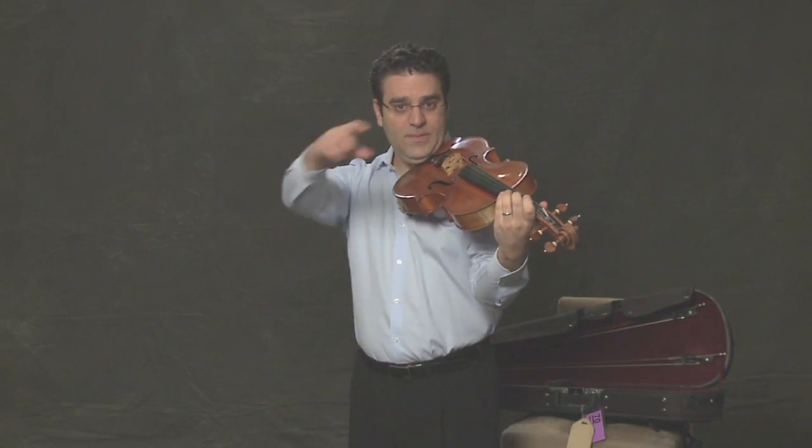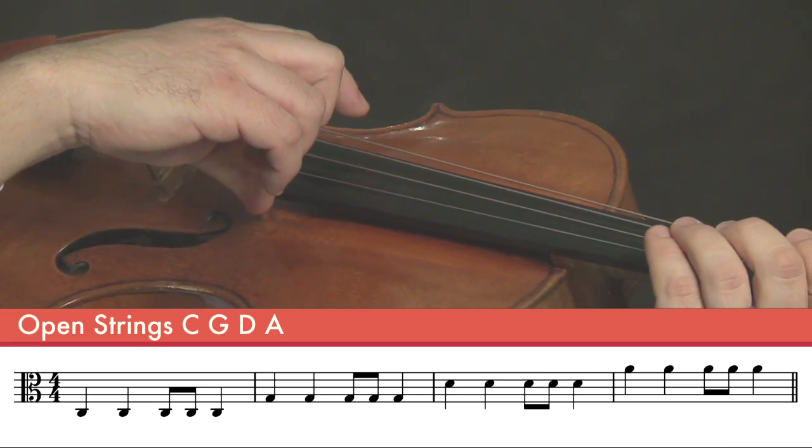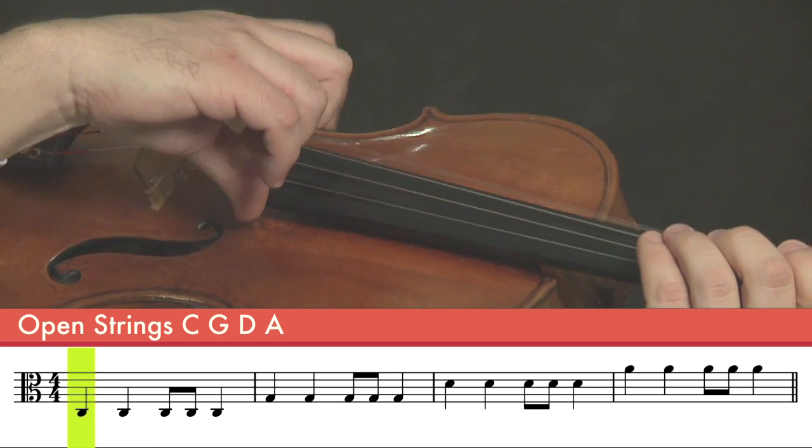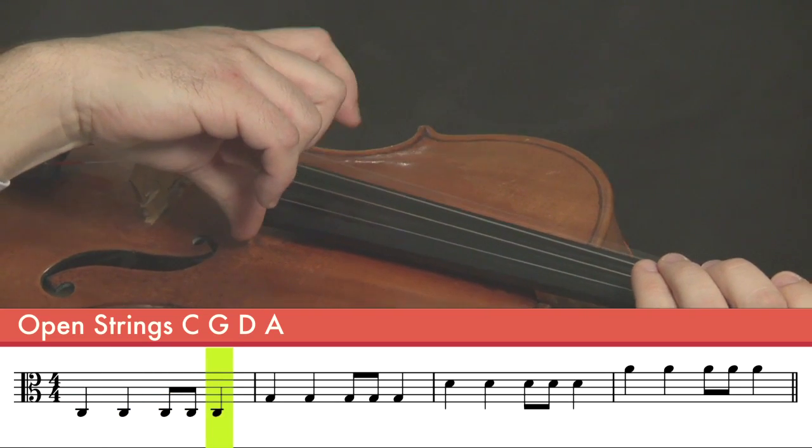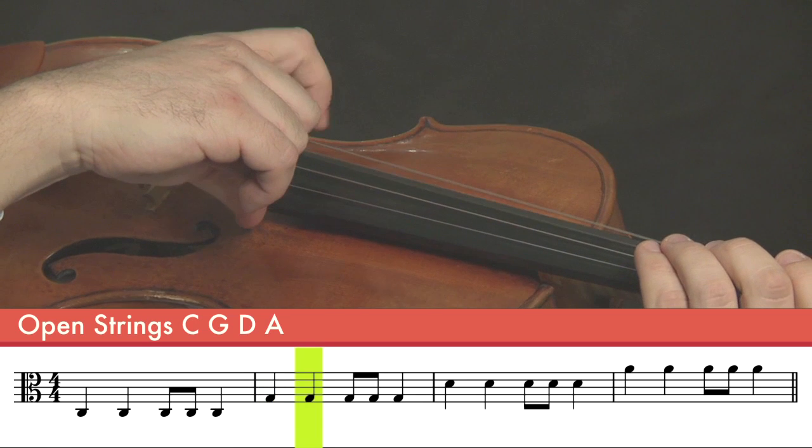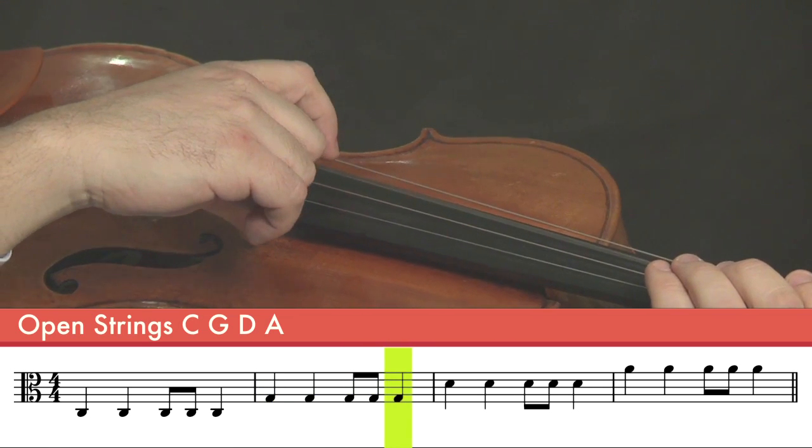Starting on the C string. 1, 2, 3, 4. Ta, ta, ti, ti, ta. Ta, ta, ti, ti, ta.